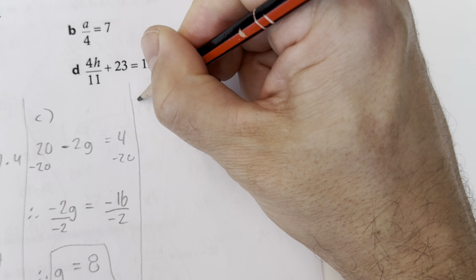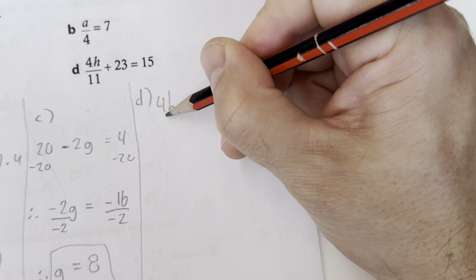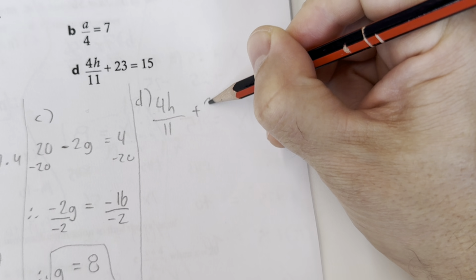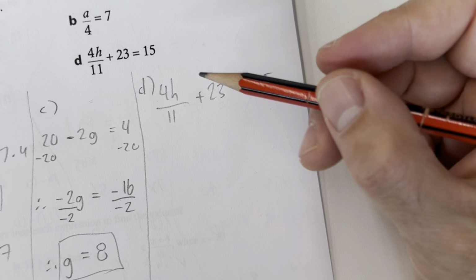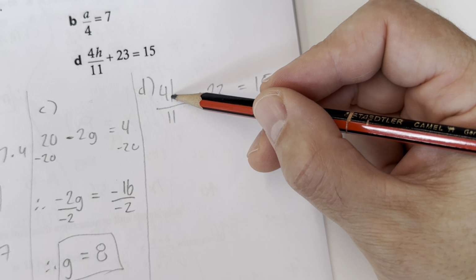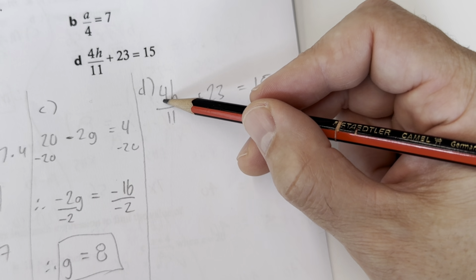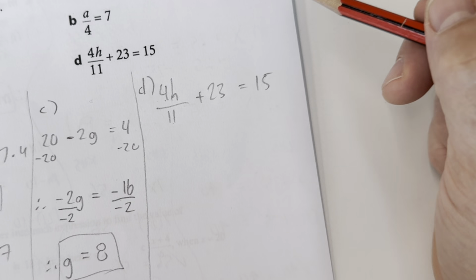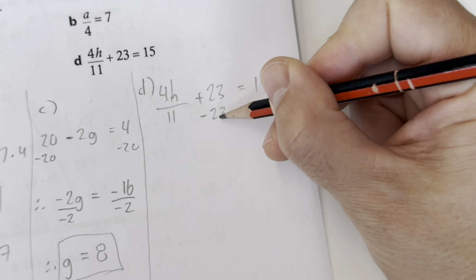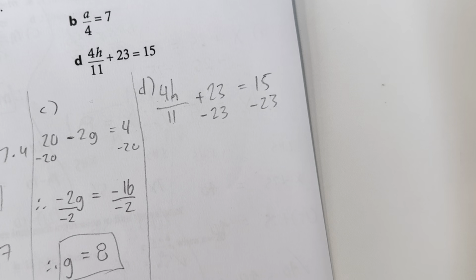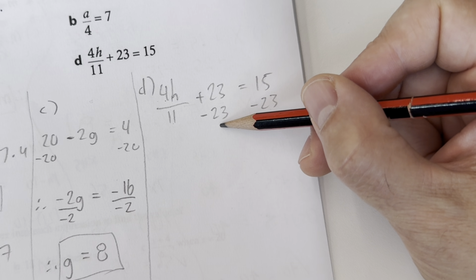Here we go. Looking at D, same idea. We have 4h over 11 plus 23 equals 15. Again, we want to get to this h. This h has a lot happening to it. It's being divided by 11 and multiplied by 4 and added by 23. So this is going to be a 3-stepper. No problem for us because it doesn't change. You just do it step by step by step. I have a plus 23. The opposite operation is minus 23.